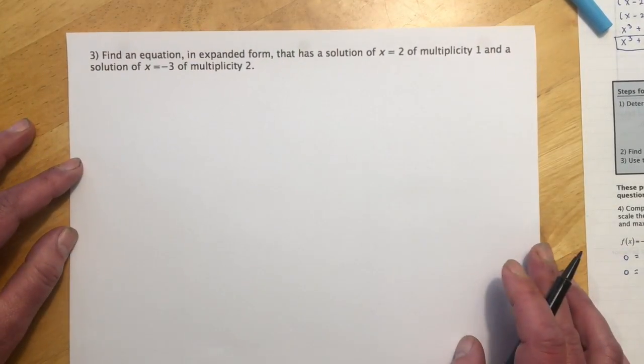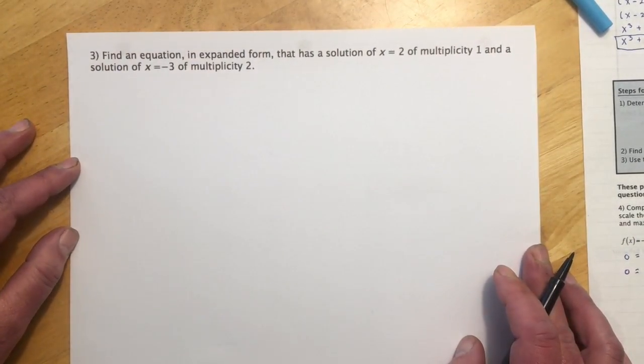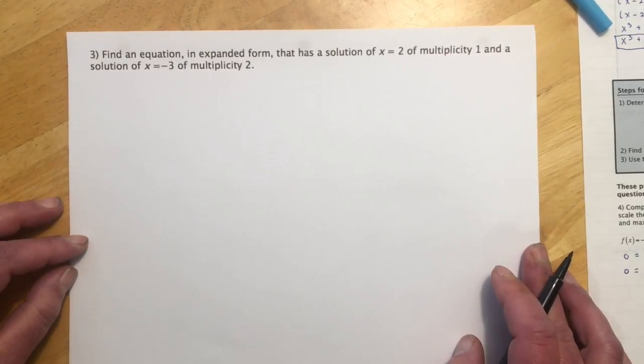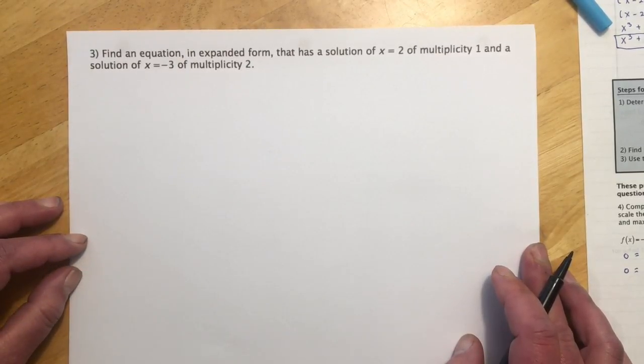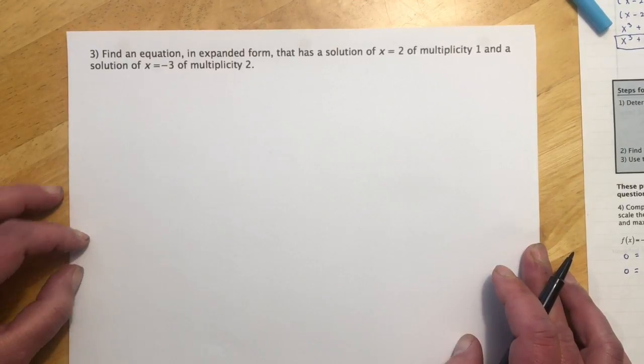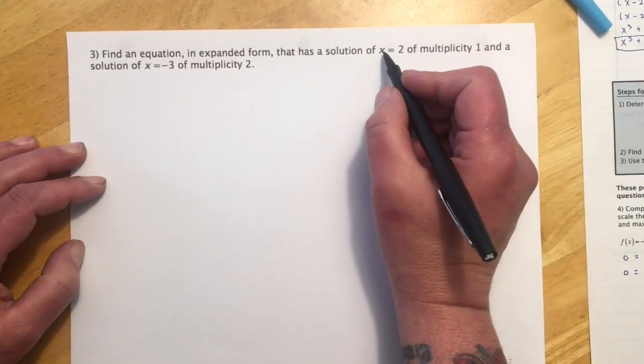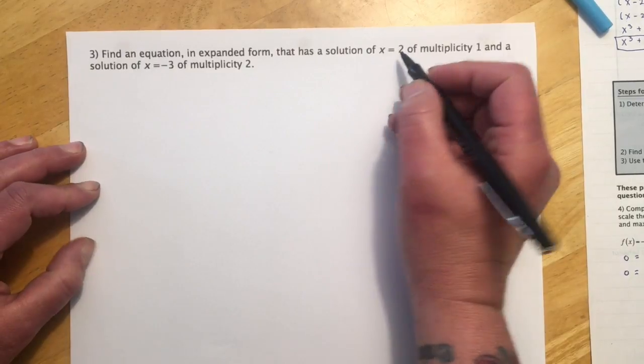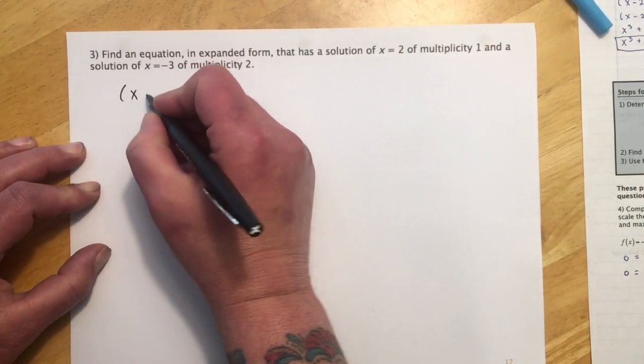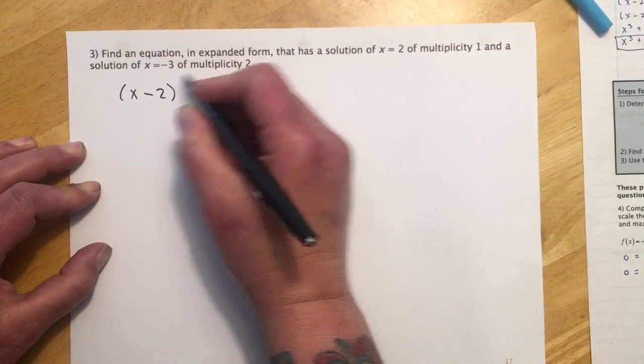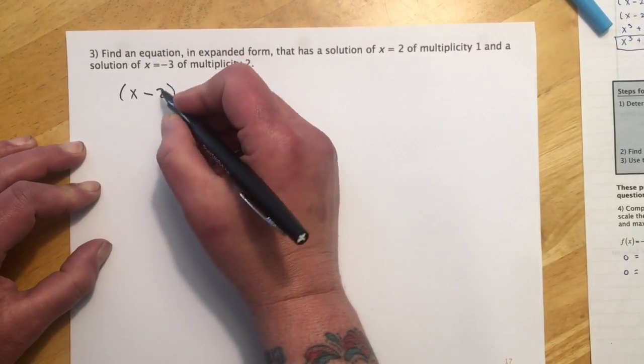So this next question is to find an equation in expanded form. That means we have to FOIL it out. That has solutions of x equals 2 multiplicity 1 and a solution of x equals negative 3 multiplicity 2. So if it has a 0 of x equals 2, then it has a factor of x minus 2. Multiplicity 1, so it's to the first.